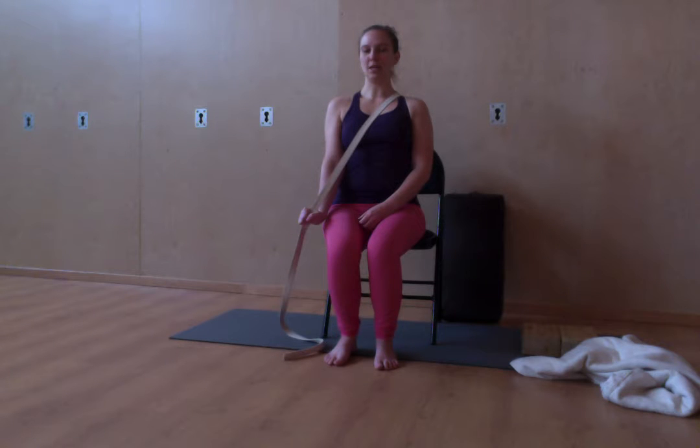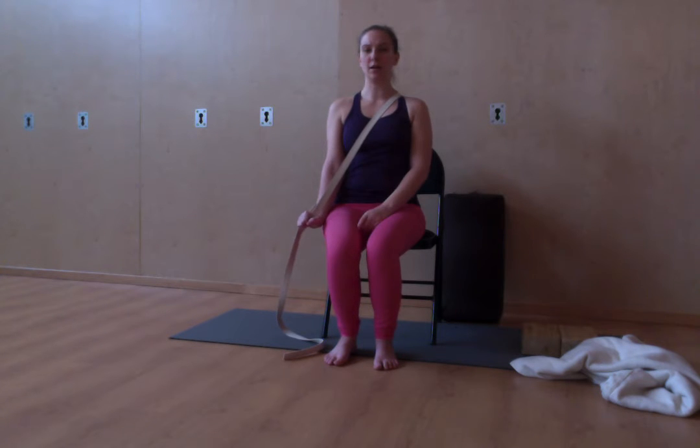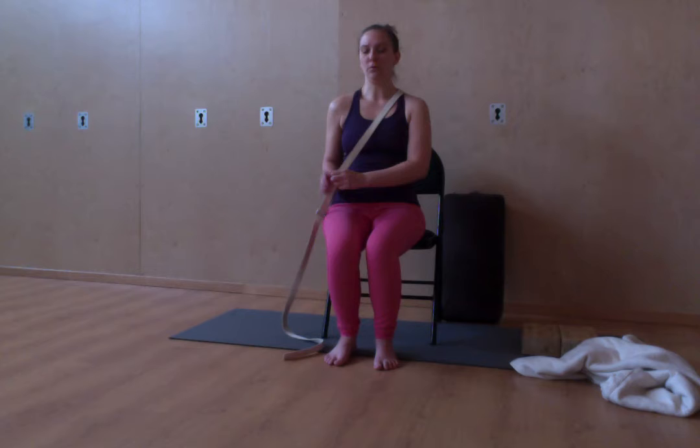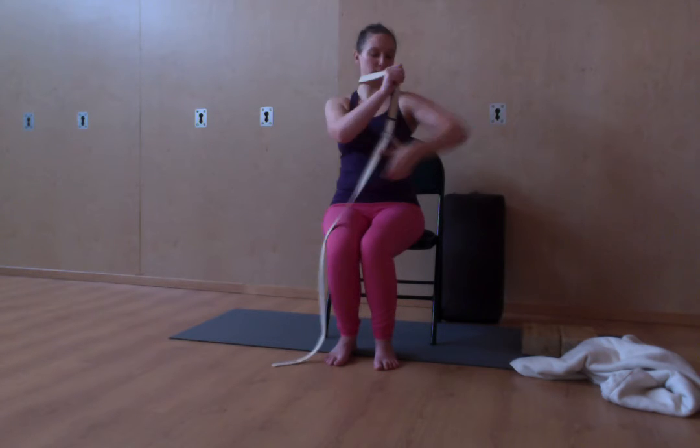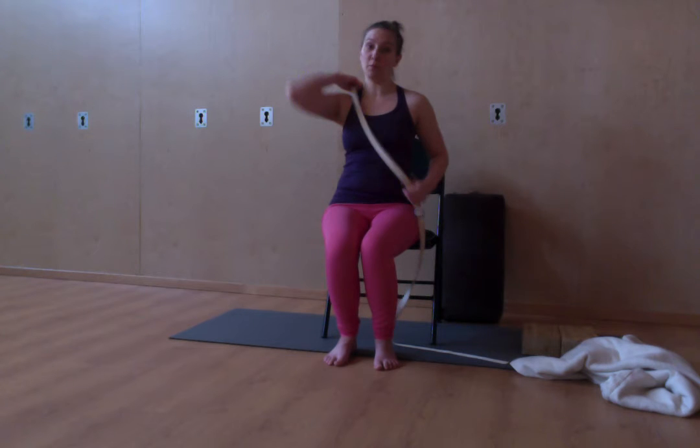You can stay here as long as it feels good. If you have one side that's tighter than the other, you can spend more time on that tighter side. And then releasing, and we'll switch over to the other side. Taking a moment to set up. Remember, both sides are going to be the same.